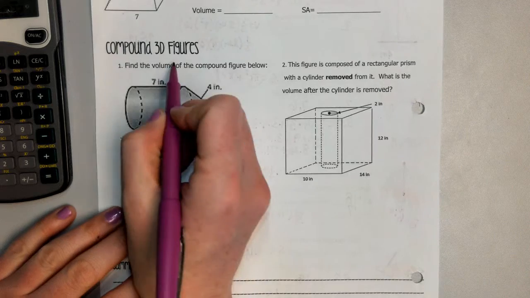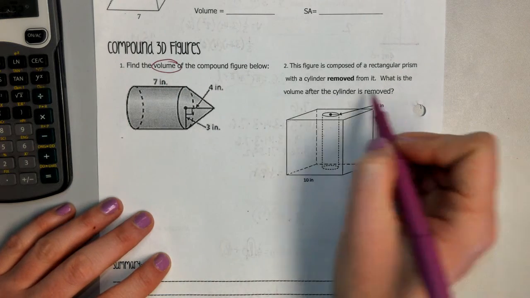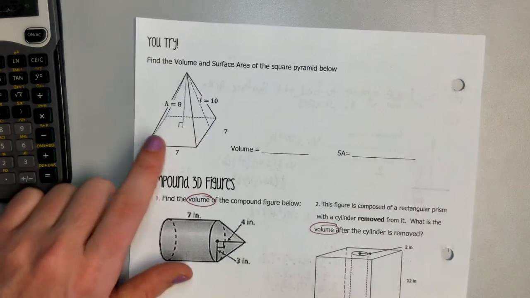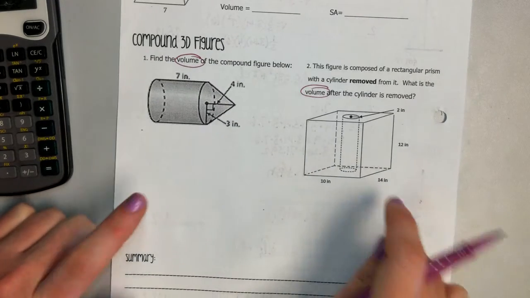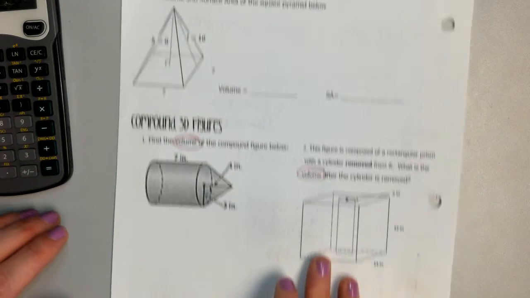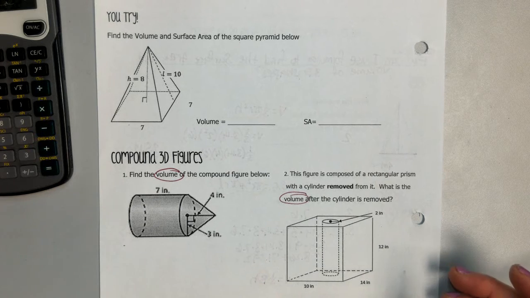Both of them, you're finding the volume of the shapes. Okay, so work on this one. We'll go over it. Start working on these two. I'll explain them. Yes, these problems do take a while. Don't let that be discouraging.